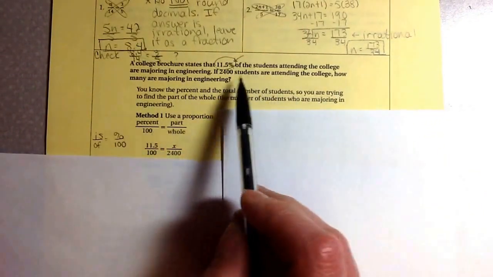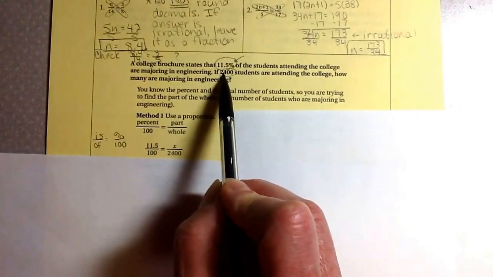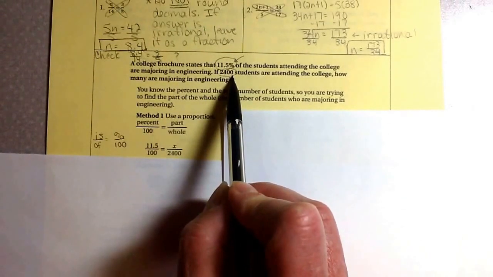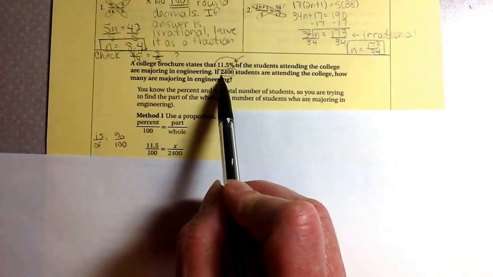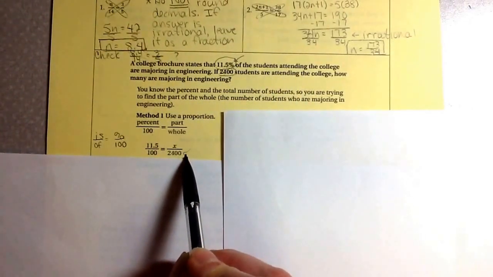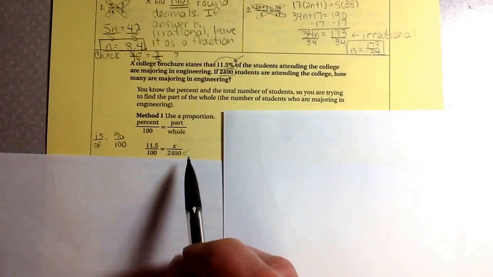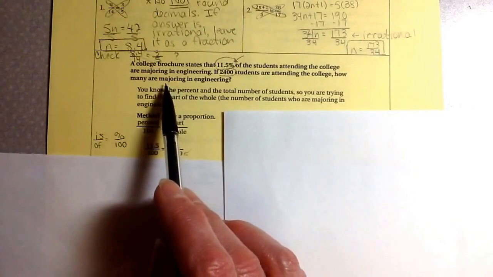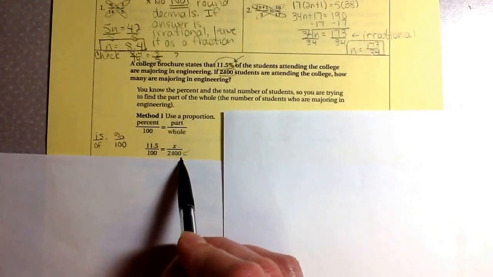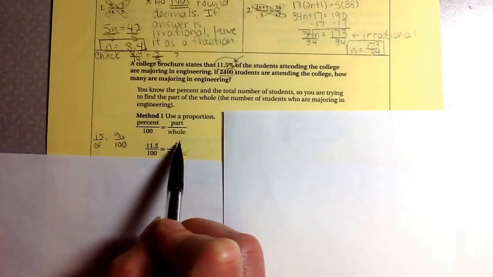So we have the percent over 100, and then we have to decide if this 2,400 represents part of the students or the entire student body. Well, because it says 2,400 students are attending the college, we know that's the entire student body. So that's the whole. And we want to know what part of the student body, how many, are majoring in engineering. So the x would go over the 2,400. So the percent is on one side and the numbers of the student body on the other side. Okay, then you can just use the cross product.